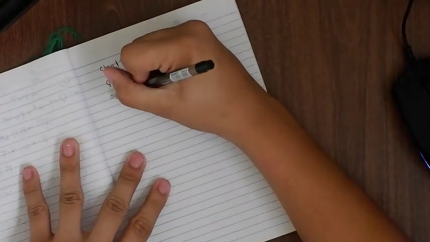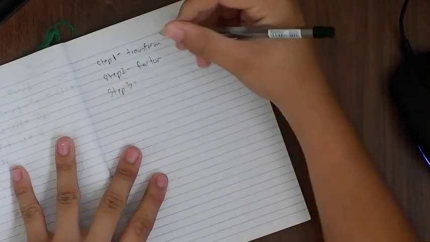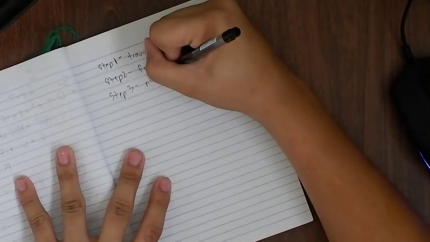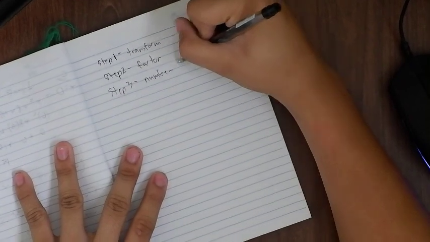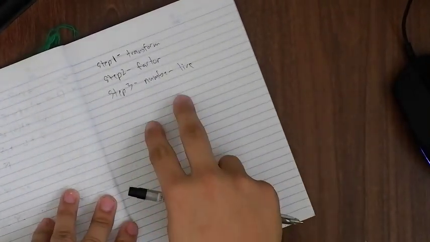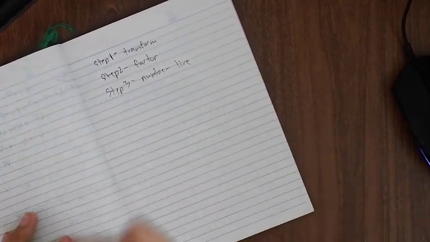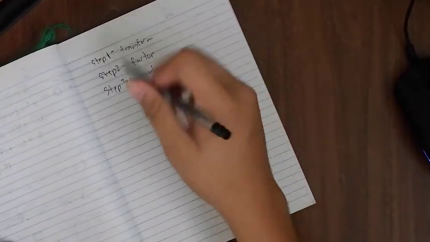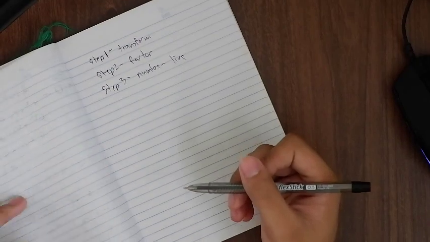Then, step 3, number line, kasi nandito yung paglagay ng dalawang coordinates sa number line and pag-divide sa tatlong regions.